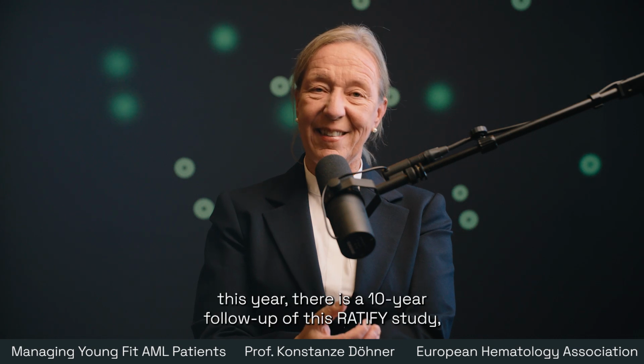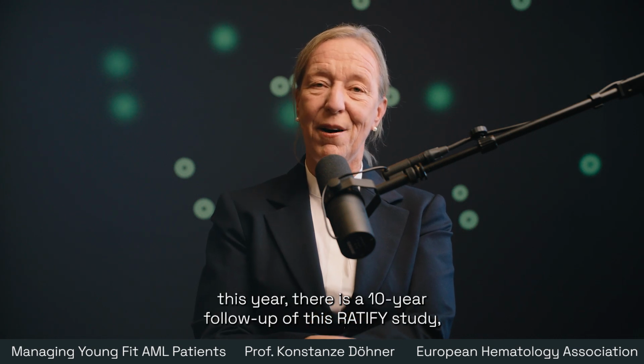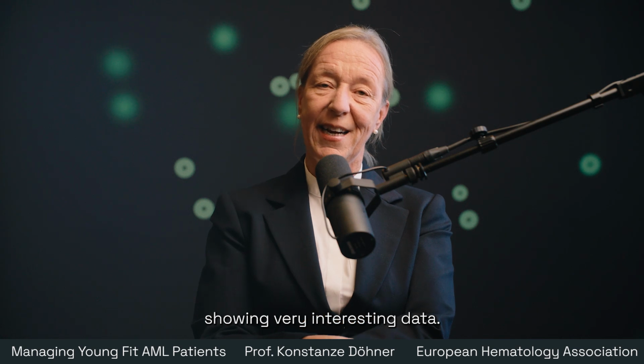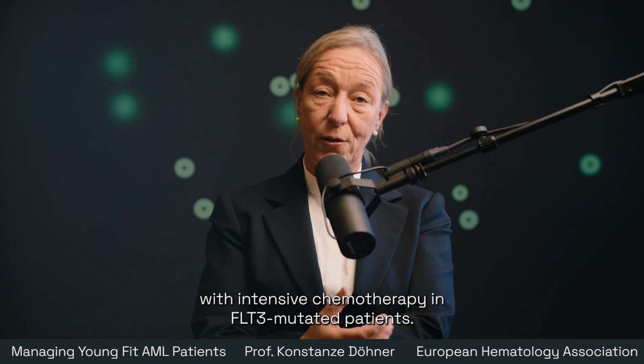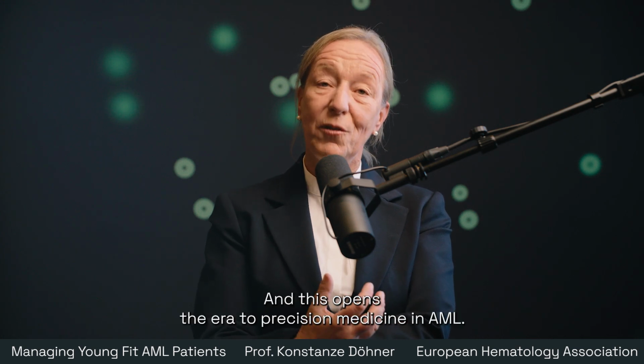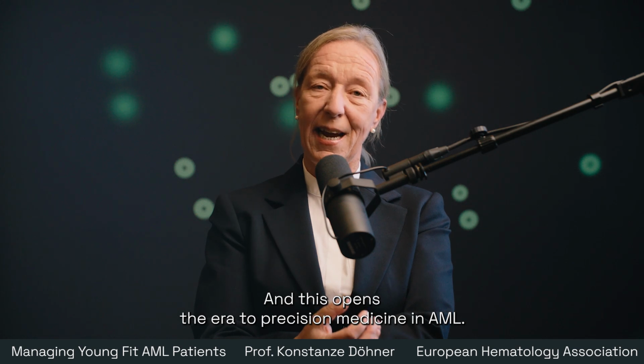At the ASH meeting this year, there is a 10-year follow-up of this RATIFY study showing very interesting data. In the RATIFY trial, the FLT3 inhibitor midostaurin, the first-generation FLT3 inhibitor, was evaluated in combination with intensive chemotherapy in FLT3-mutated patients. And this opened the era of precision medicine in AML.